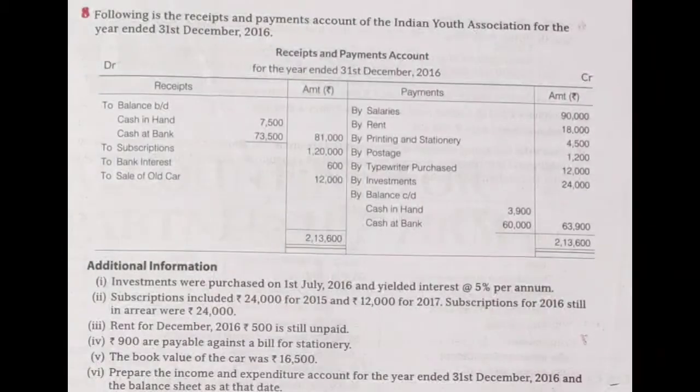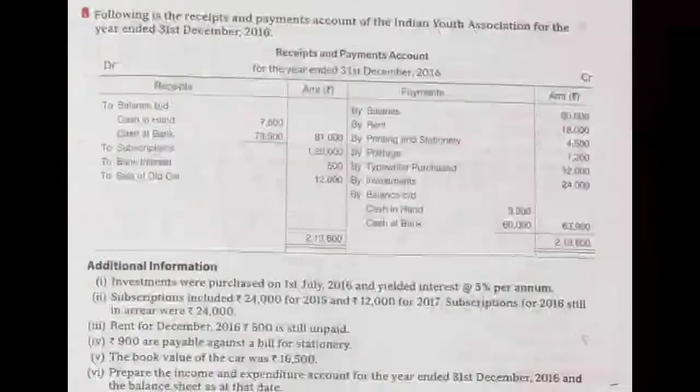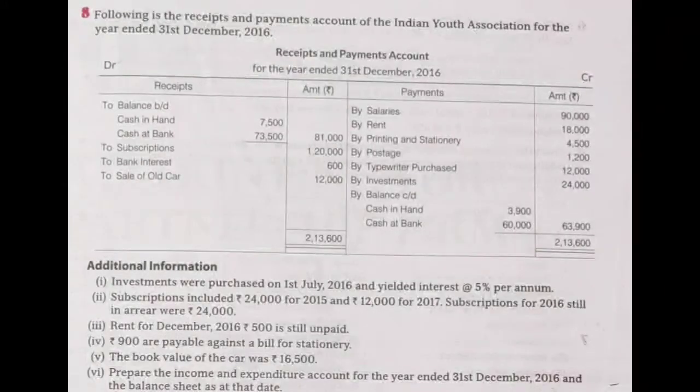Please go through it. There is opening balance cash in hand 7,500 and then cash at bank 73,500 rupees. Subscriptions received during the year 1,20,000 rupees. Bank interest 600 rupees. Sale of old car 12,000 rupees. These are incomes. Apart from this, there are payments: salaries 90,000 rupees, rent 18,000 rupees, printing and stationery 4,500, postages 1,200, typewriters purchased 12,000 rupees.